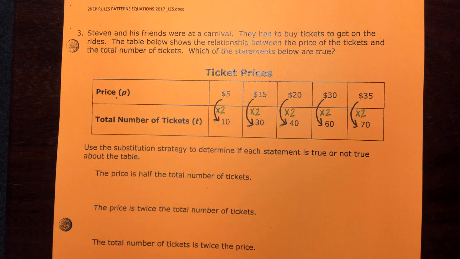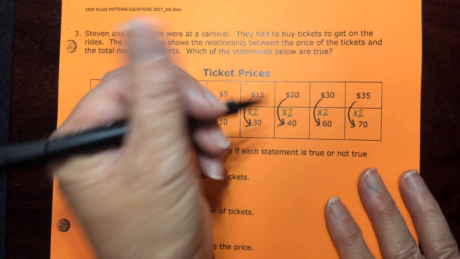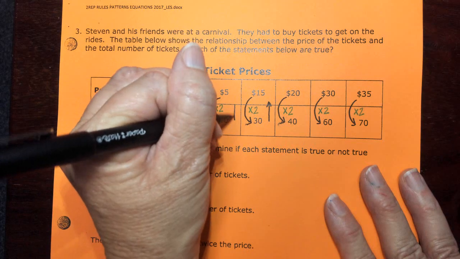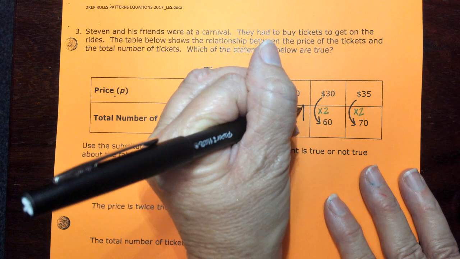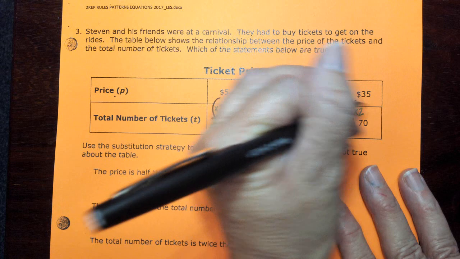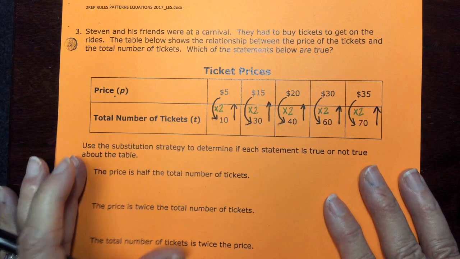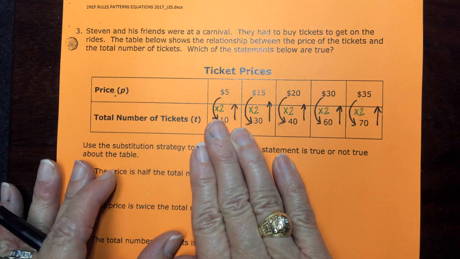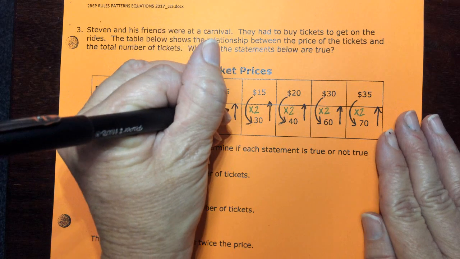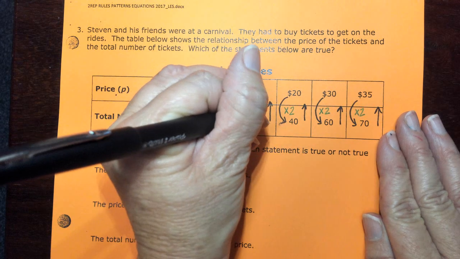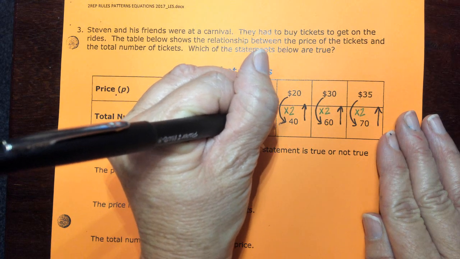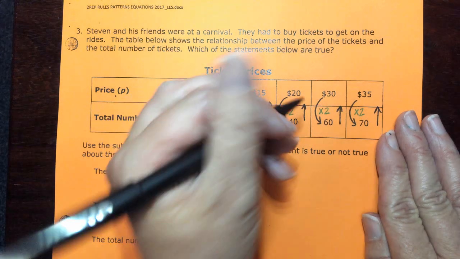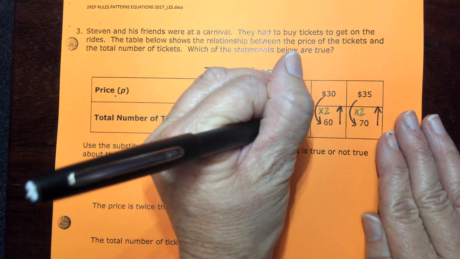So now we have to think about doing the inverse action, and that's going from the total number of tickets back to the price. So remember, once we find out what that rule is, it's just a matter of finding the inverse action. So instead of multiplying, we're now going to be dividing. We're going to be dividing by 2. We're going to take the number of tickets and divide it by 2 to get the price of the ticket.